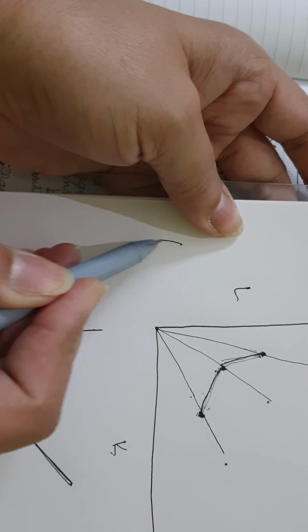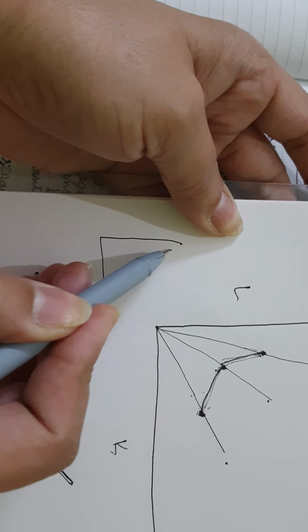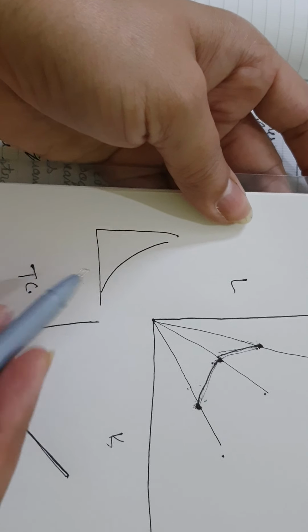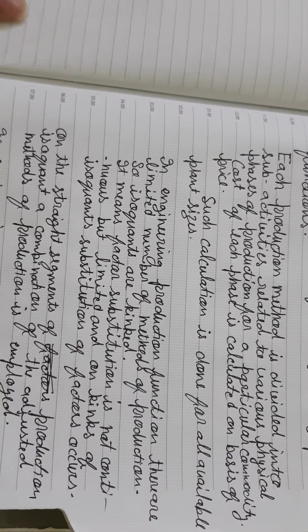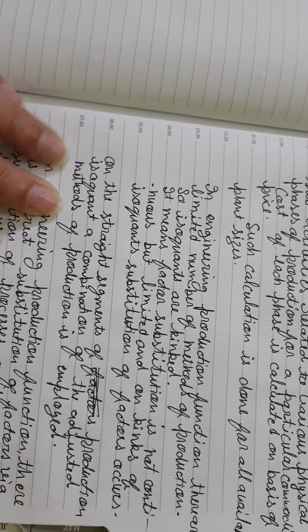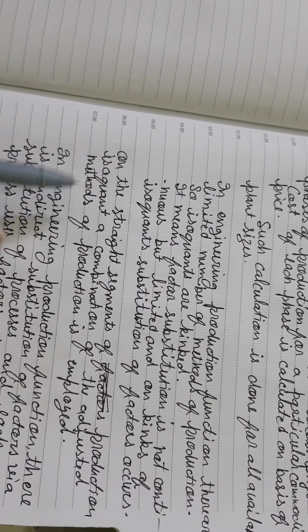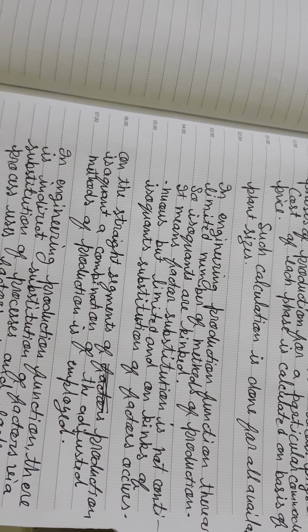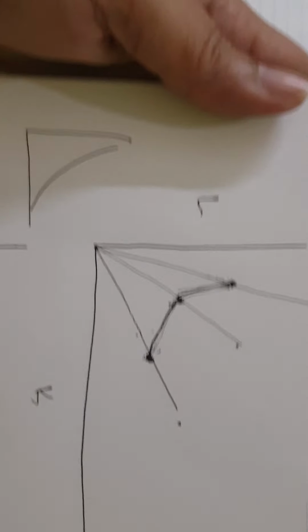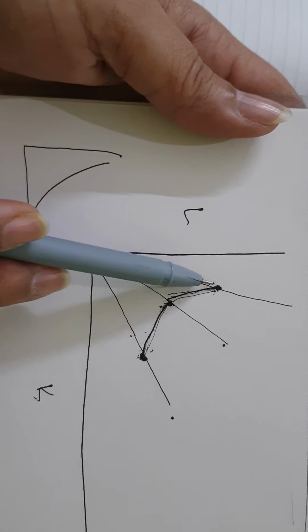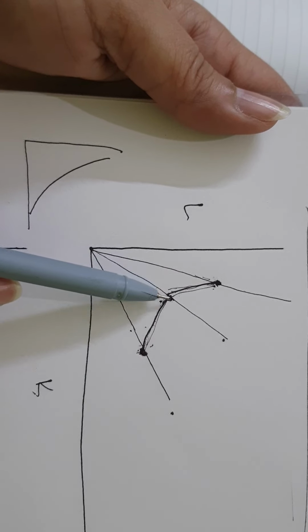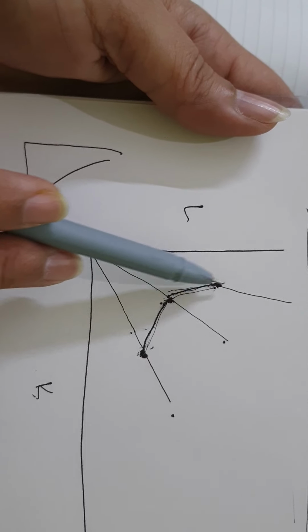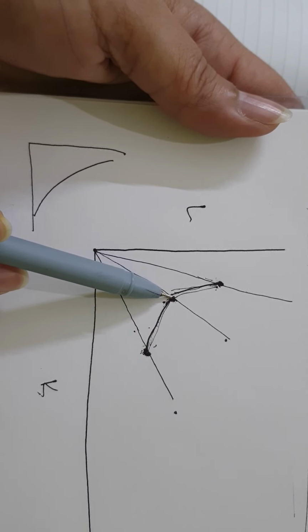If there is continuous substitution, our isoquant is like this. So our isoquant is having kinks. And we are having some straight segments also like this. On these straight segments, we are using a combination of 2 different methods of production.